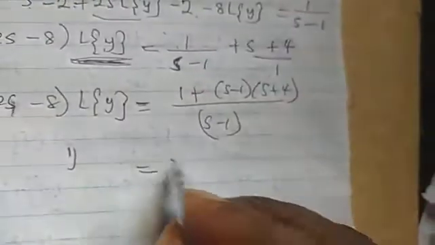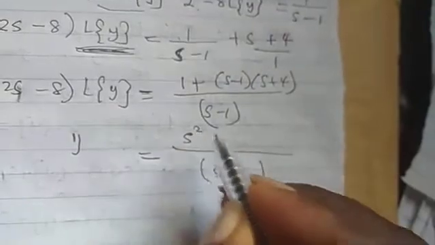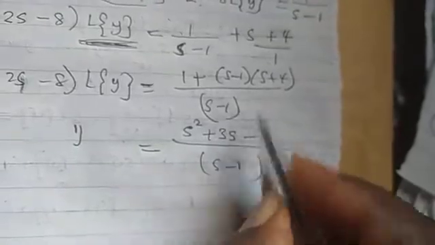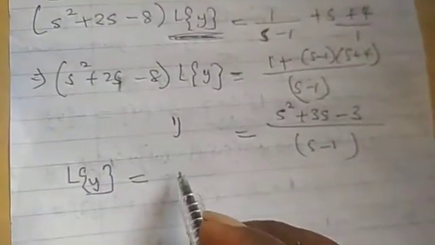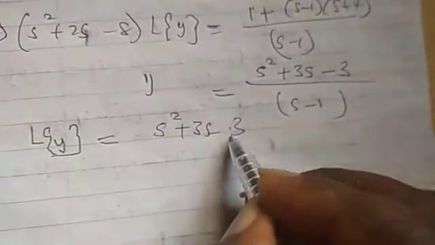So we still continue this. We find the LCM. When we simplify this top one, we should be able to have s squared plus 3s. Then, this is minus 4. Minus 4 plus 1, that will be minus 3. Now, our aim is now to find the Laplace transform of y. If we find the Laplace transform of y, we are now going to have s squared plus 3s minus 3 divided by this s minus 1.